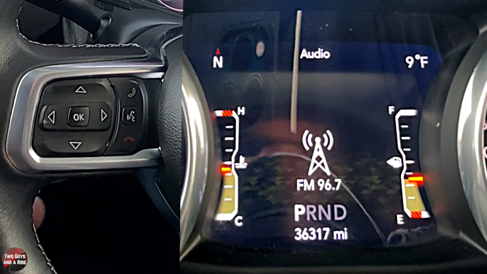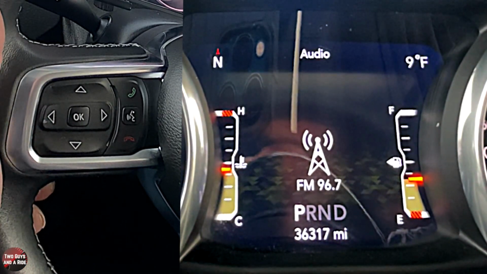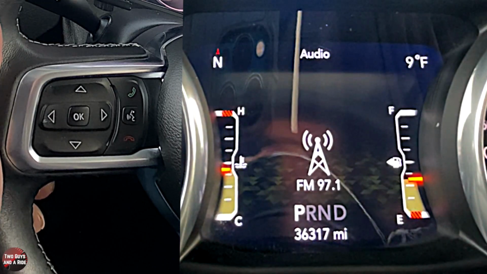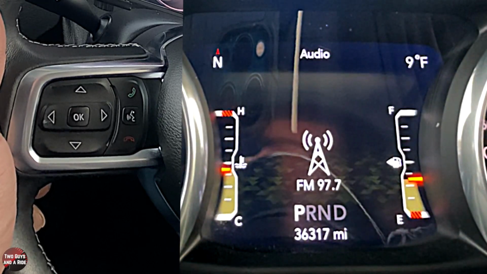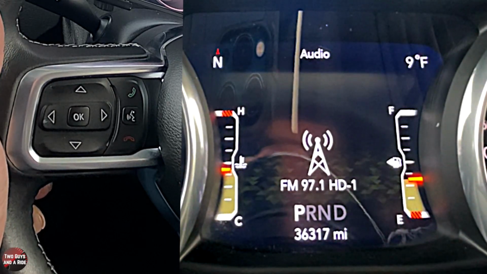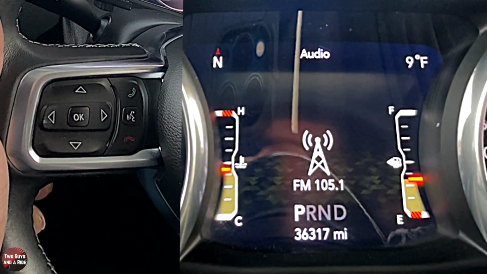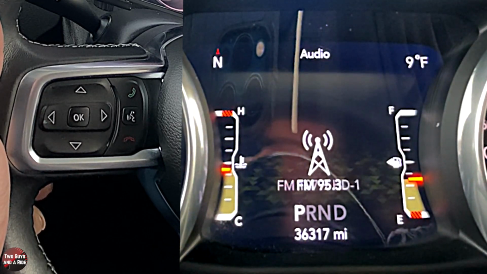On the back button right here, if I hit the top button, you notice that it's like a seek button. It goes to the next station. If I hit the down button, it seeks backwards. If I press the middle button, then it goes through your favorites.